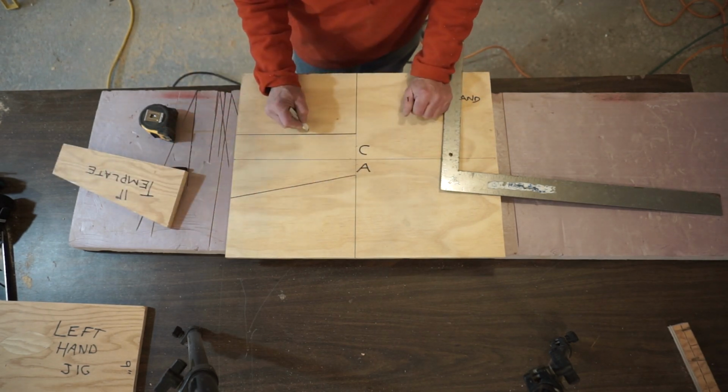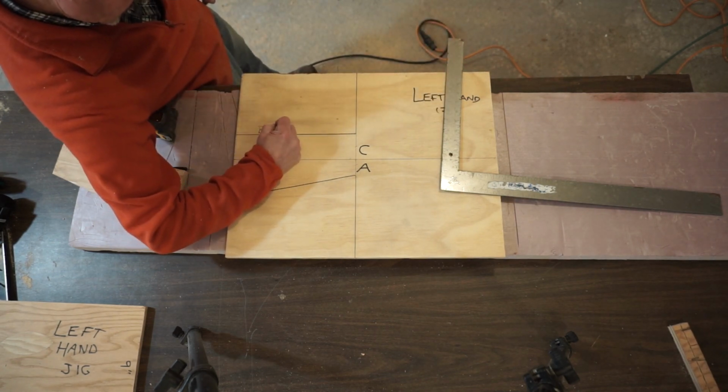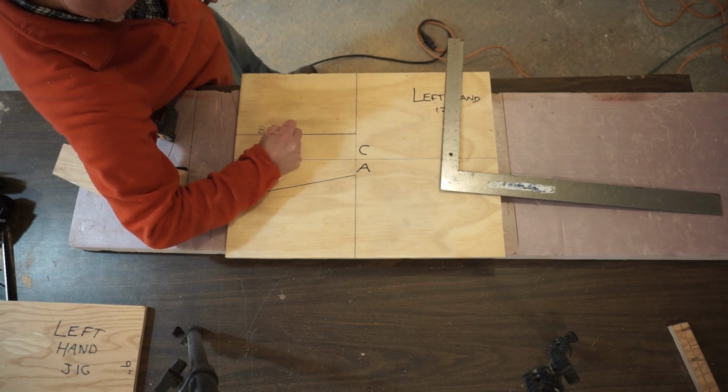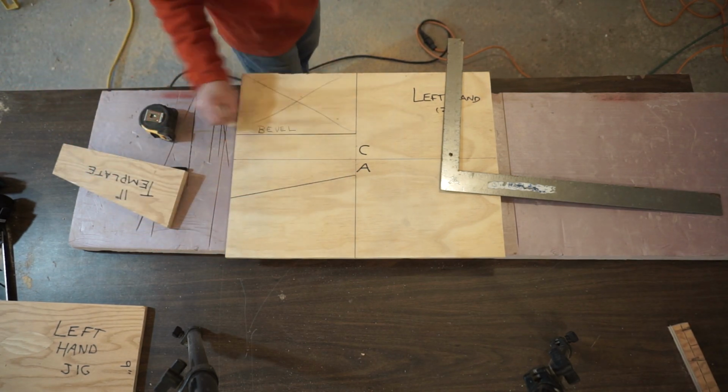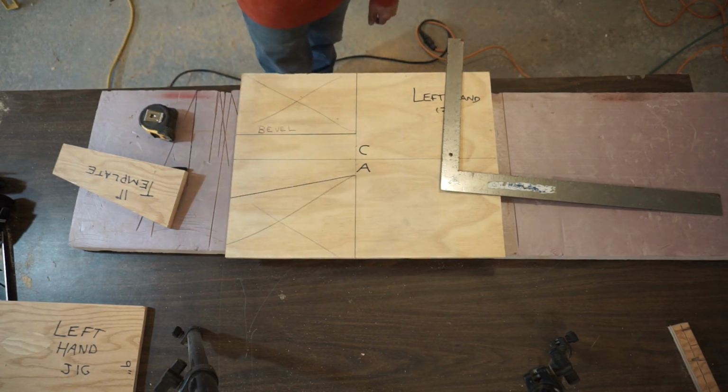And just as before, this is a bevel cut. So we're taking this piece out and taking this piece out.